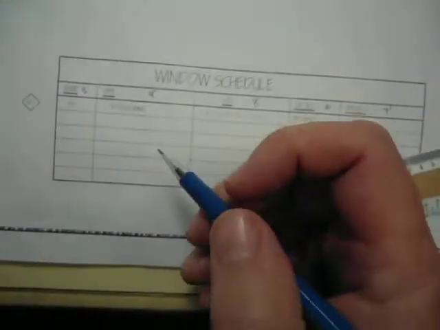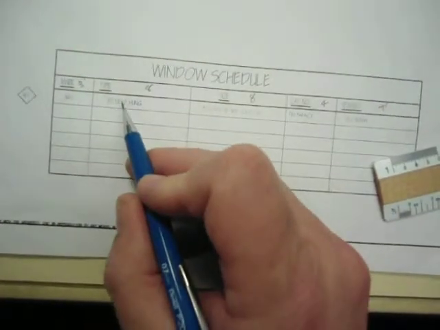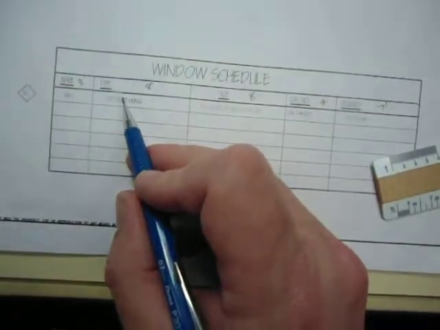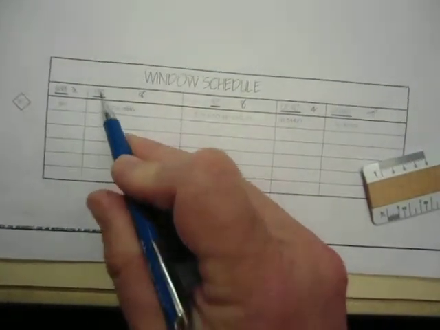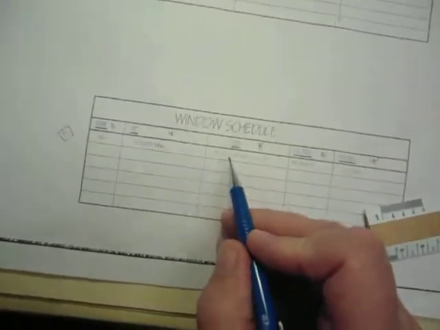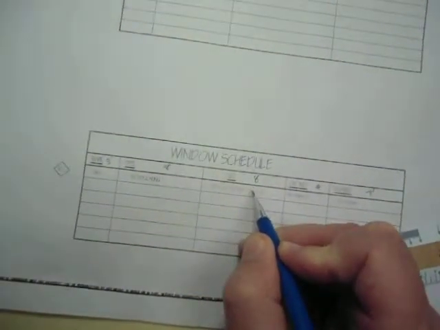And then very similar thing in the windows. We only had W1 and W2, and we're going to say that everybody's got double hung windows for the sake of simplicity. So you would put under type double hung, and then you would put the size, and I think they were 3 foot windows, and we're going to make them 5 feet 4 inches tall. So you put 3 foot 0 inches by 5 foot 4 inches tall. Don't worry about the catalog number. We're going to come back to that.